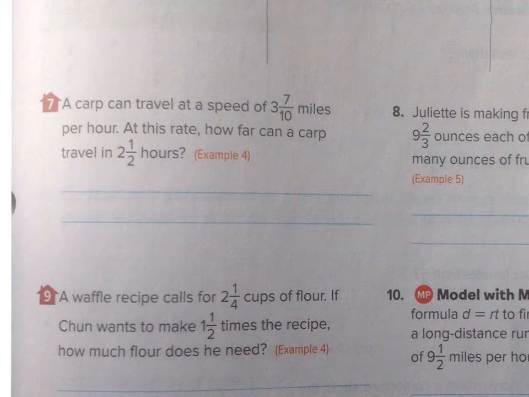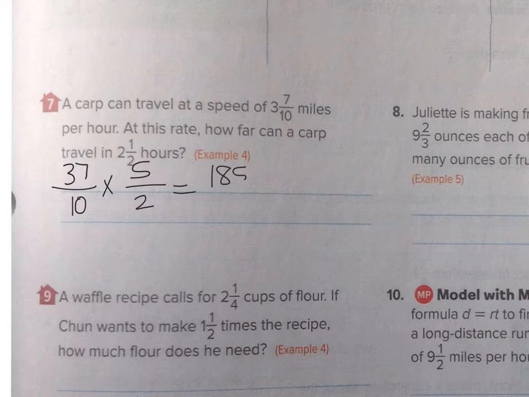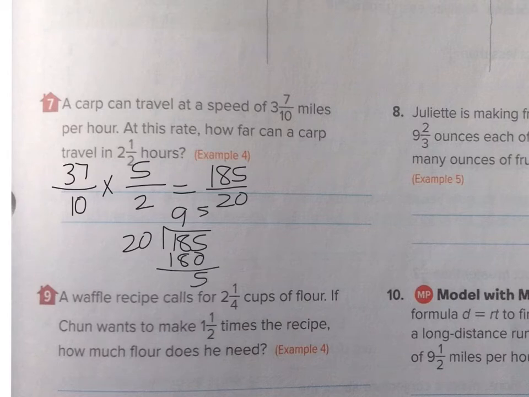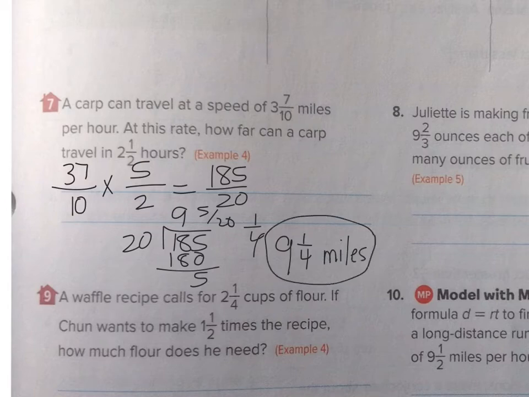For this word problem, we'll take the number 3 7/10, which is 37 over 10, times the fraction 2 1/2, which is the fraction 5 over 2. And when we take the tops, we get the answer of 185 over 20, which we know when we take 20 into 185, we get 9 to be 180 with a remainder of 5 over 20. And we know this fraction is 1/4, so we get the answer of 9 1/4 miles.